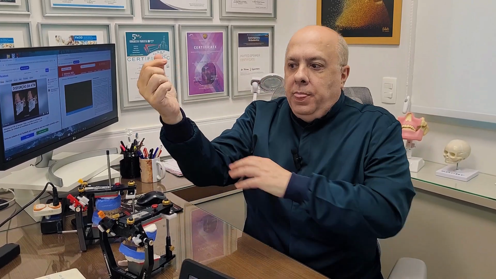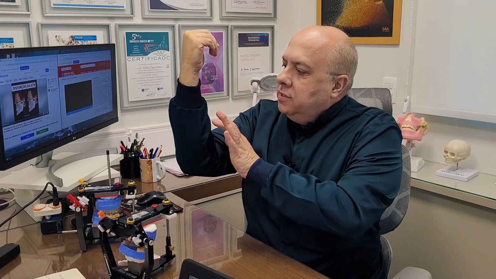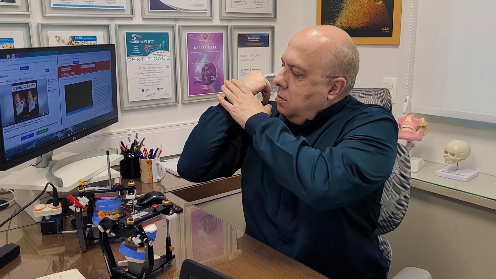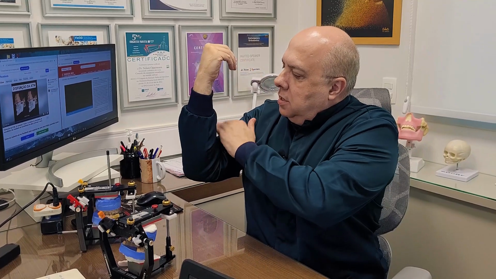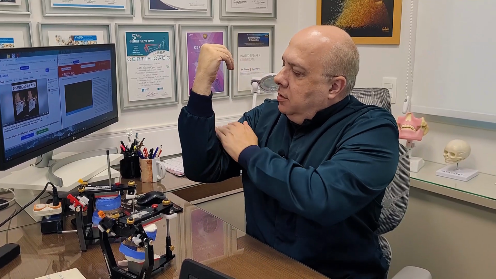The same thing happens here. For example, when I move my arm like this, I cannot move more because there's something limiting me, which in this moment is a mechanical limitation between my muscles. So my muscles impede my arm from coming more and more and more. I can't because I have a mechanical limitation here.